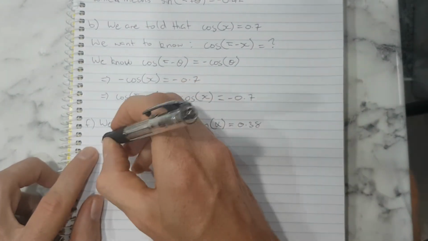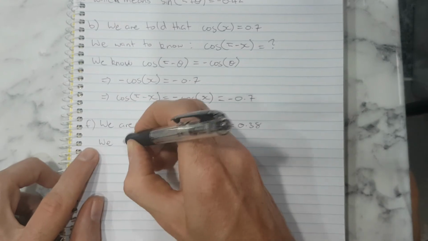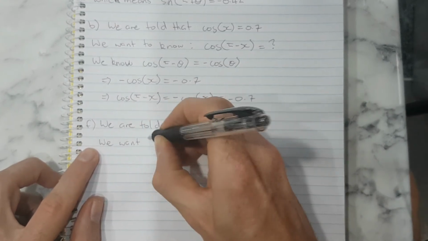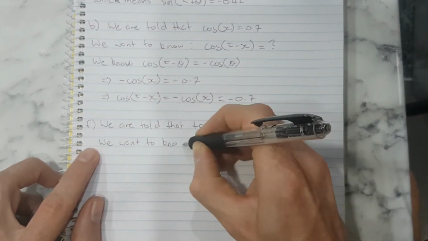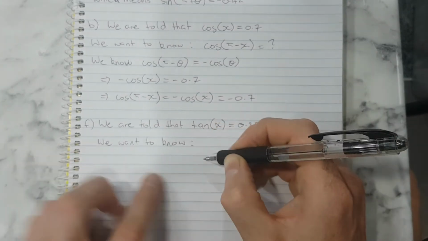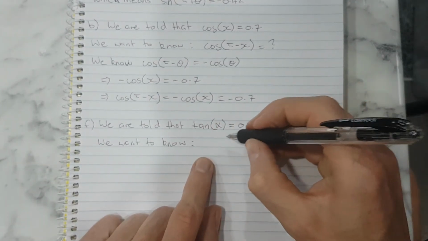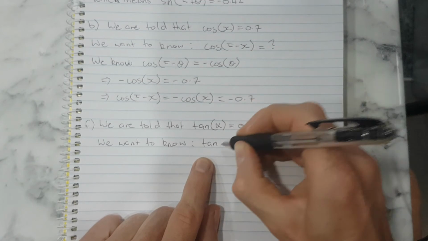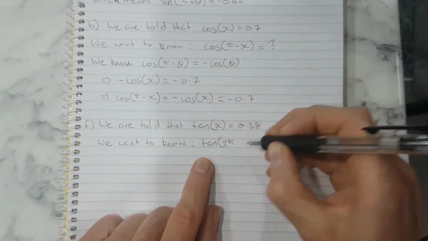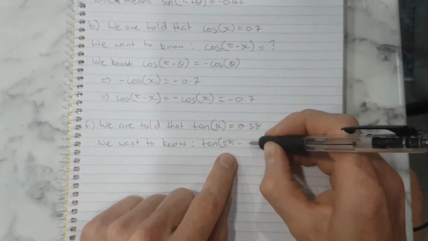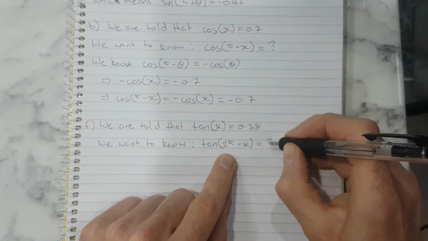And we want to know, so for f, what tan 2 pi minus alpha is equal to.